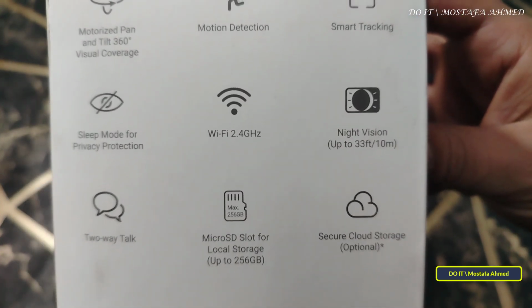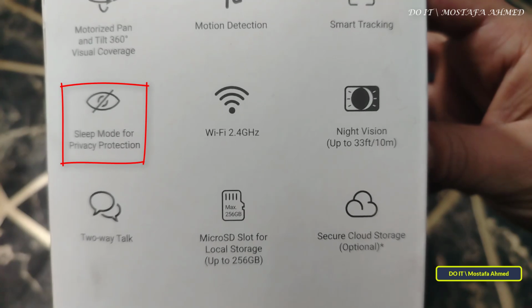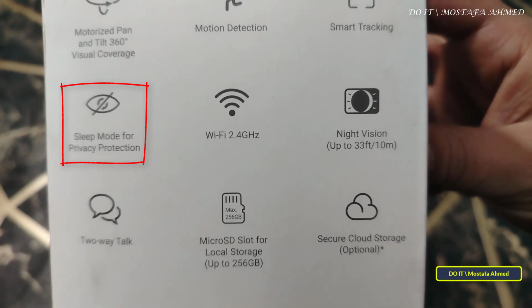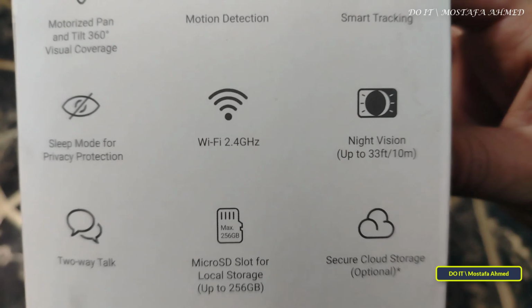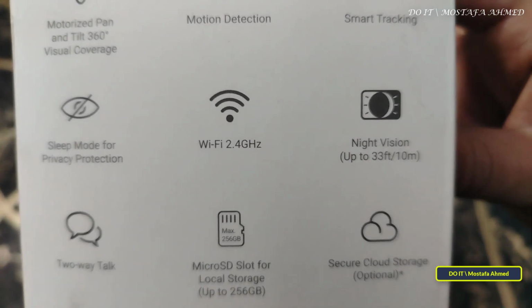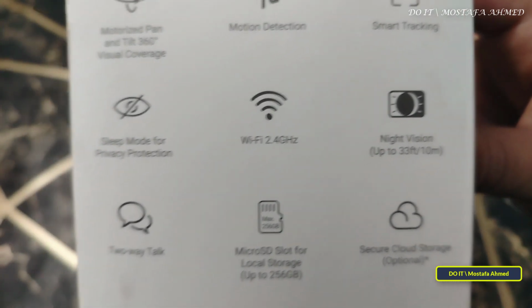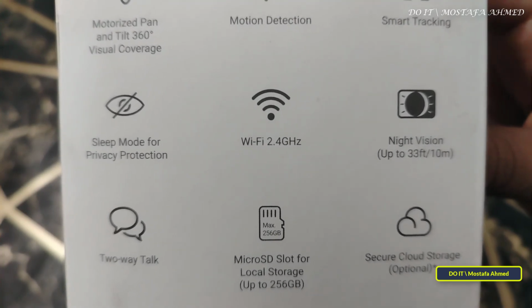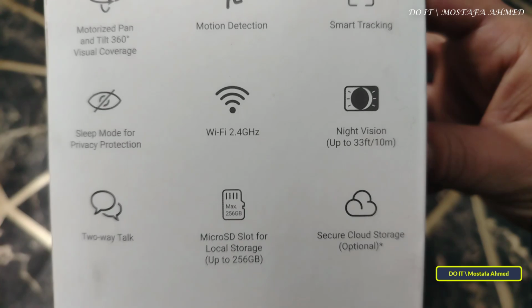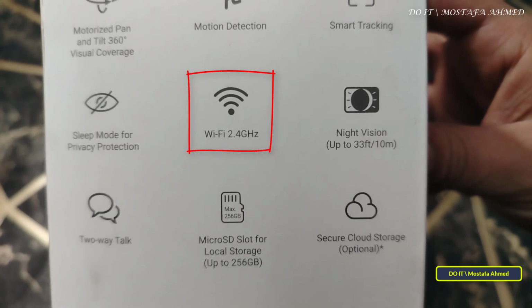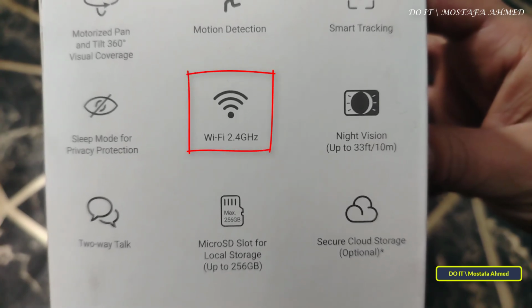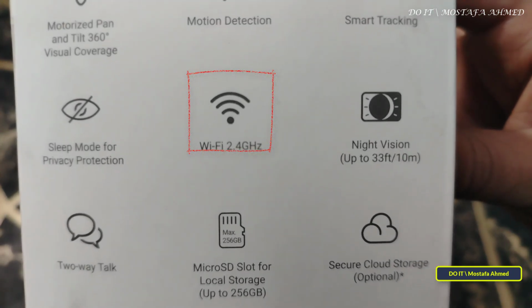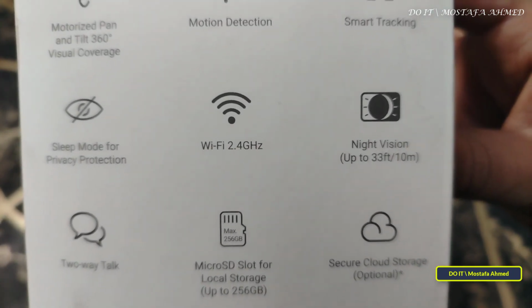And also the sleep mode for privacy protection feature, and this feature enables you to enable sleep mode, to temporarily stop displaying and recording in real time whenever you need privacy, and you can do this with one click from the application on your mobile phone. And the camera works with Wi-Fi networks at a speed of 2.4 GHz, which allows you to have stable speed while transferring images and videos live.